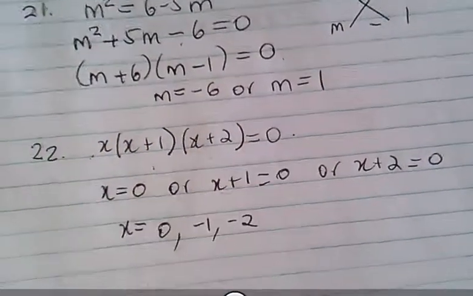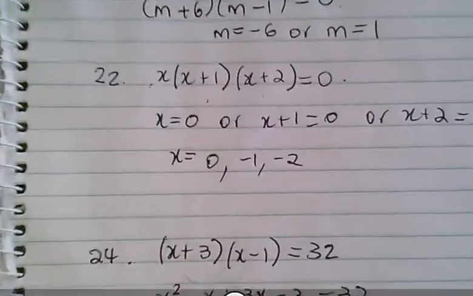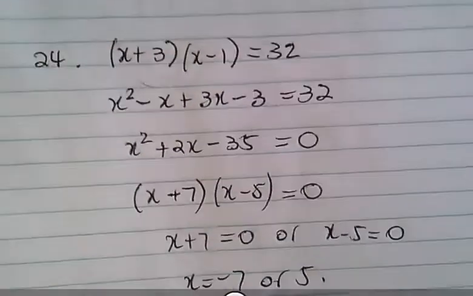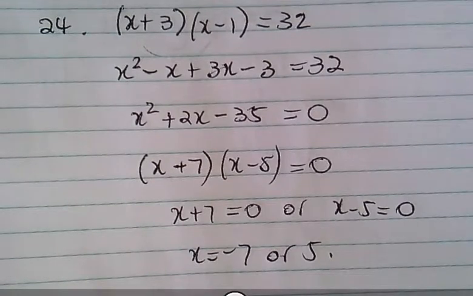The reason I wrote that is so that you're okay with when you've got x cubed. But we'll be doing polynomials. See, with x cubed, that's the polynomials topic. Okay? That's it for that exercise.